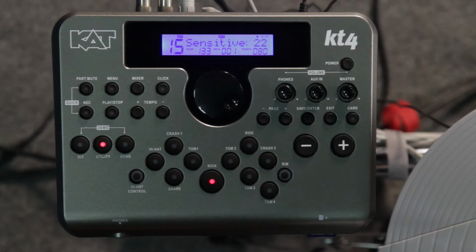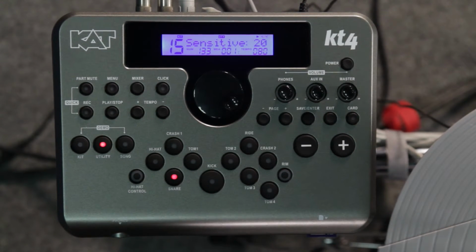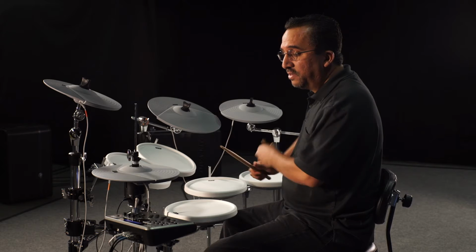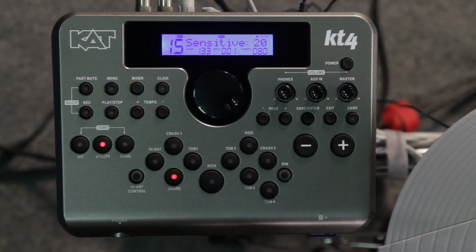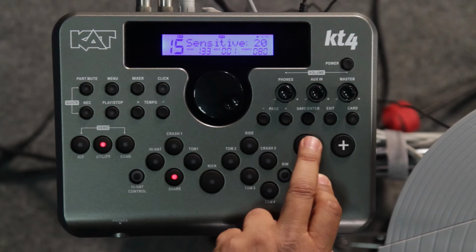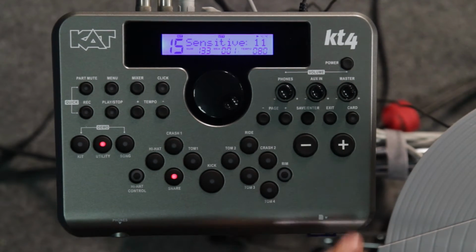So each pad is already pre-assigned to different sensitivities depending on what kit preset you're on. This kit has the snare drum set to 20. That's a pretty good all-around dynamic range. If you're a hard hitter, you may want to back down the sensitivity a little lower. That means that you'll take a more forceful strike to get to a high dynamic.